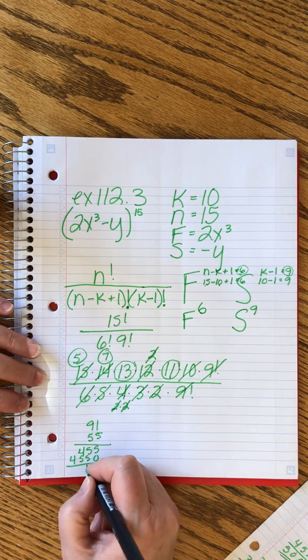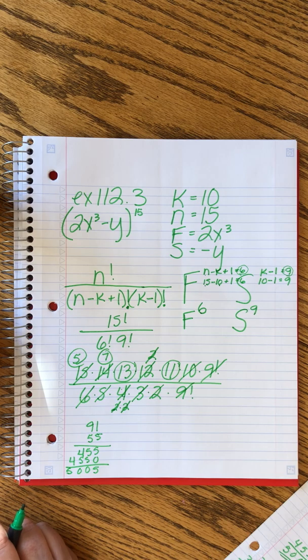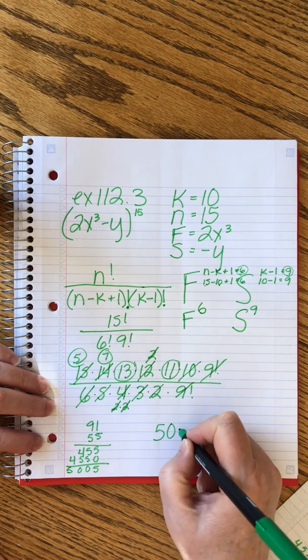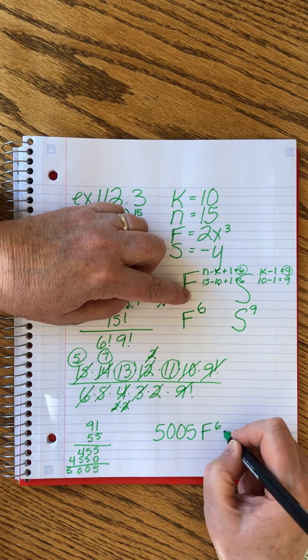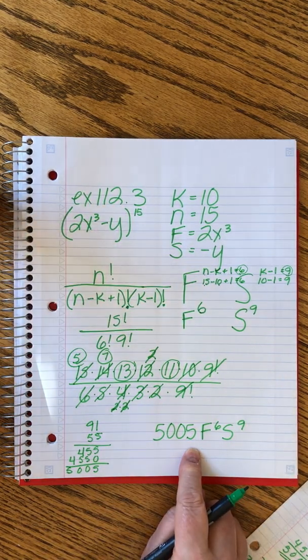That gives me 5. Oh, okay. So that tells me that my coefficient is 5005 f to the 6th, s to the 9th. Okay, that's correct.